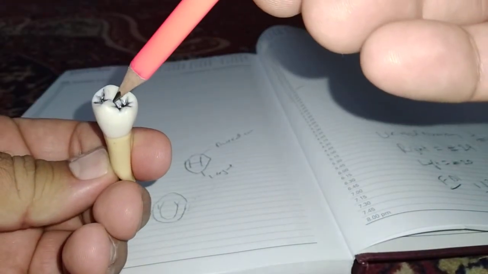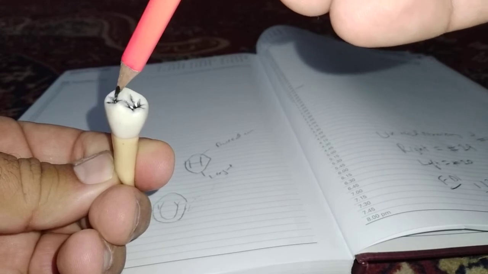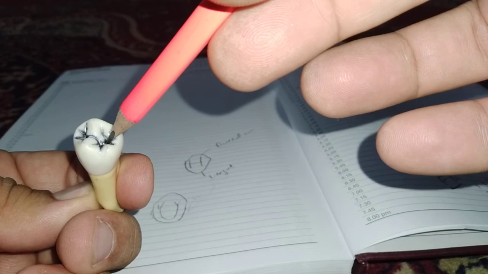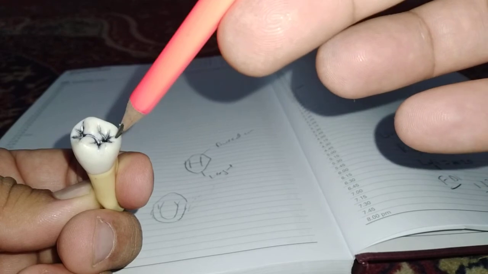The mesial pit is the union of four grooves: the central groove, mesiobuccal triangular groove, mesiolingual triangular groove, and the mesial marginal groove. The distal pit is the union of four grooves: distobuccal triangular groove, distal marginal groove, distolingual triangular groove, and central groove.